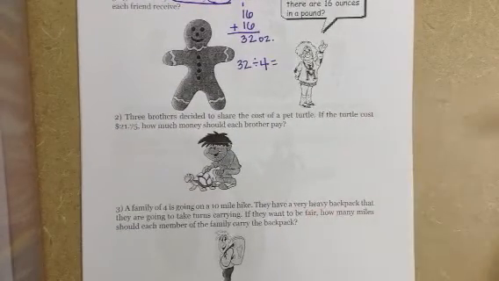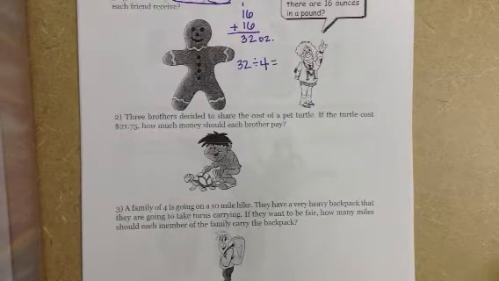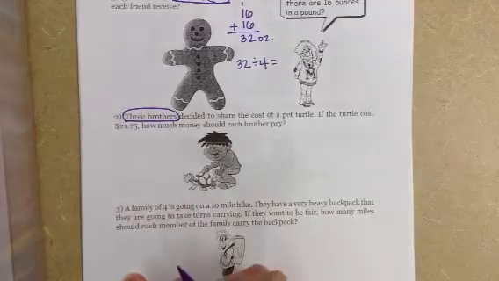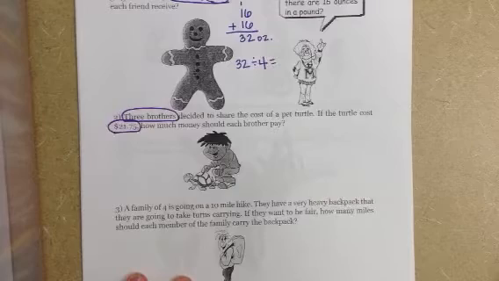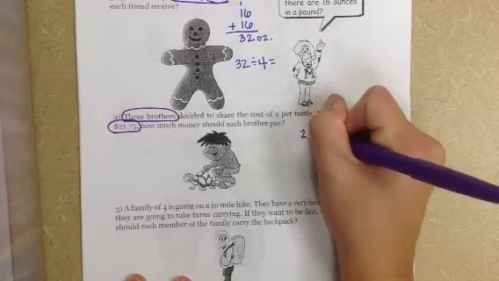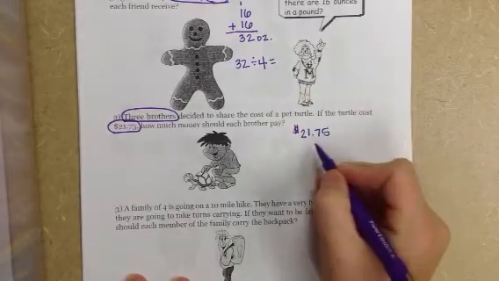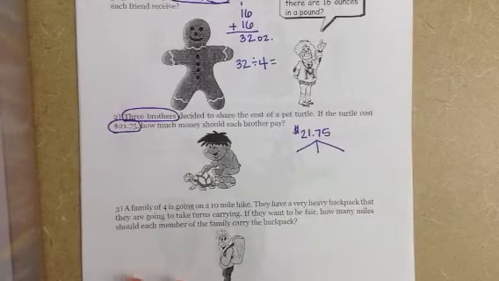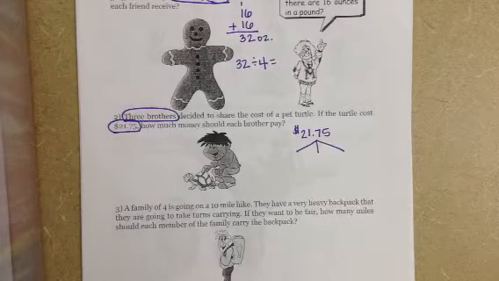3 brothers decided to share the cost of a pet turtle. If the turtle costs $21.75, how much money should each brother pay? Well, I see that we're going to need to know that there are 3 brothers and that the turtle was $21.75. So what I really need to do here is take the $21.75 and divide it equally amongst the 3 brothers. So how can I break apart $21.75 into 3 equal parts?